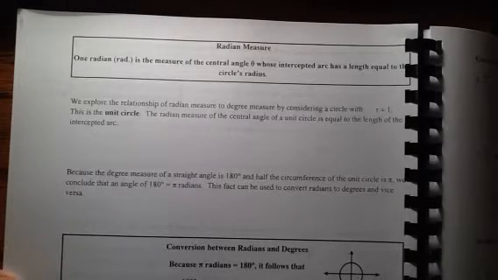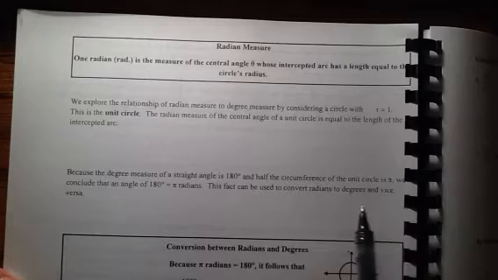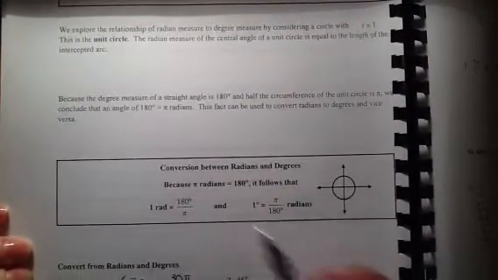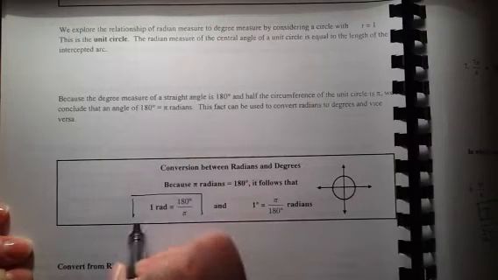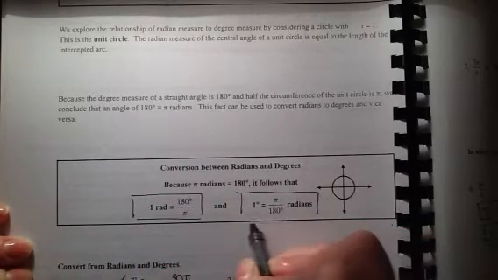Okay, on page 217, it talks about the definition of a radian measure, which you talked about over the last couple of days in class. And then there's these conversions that we talked about the other day. You have to have these conversions memorized.